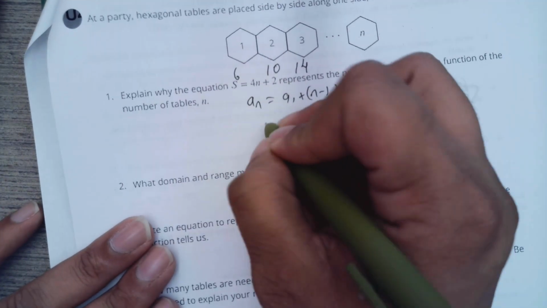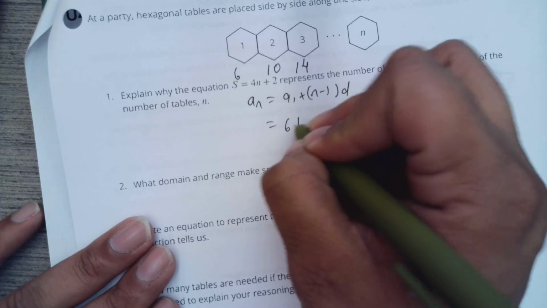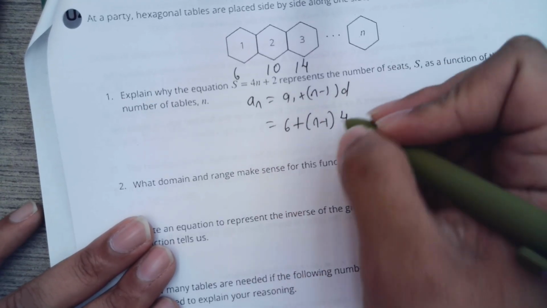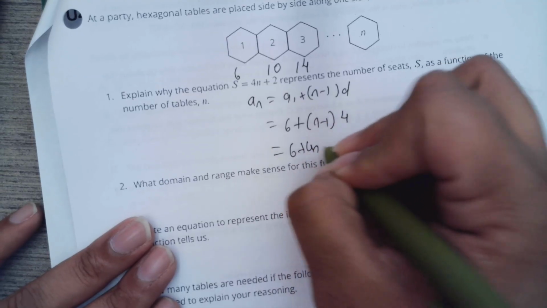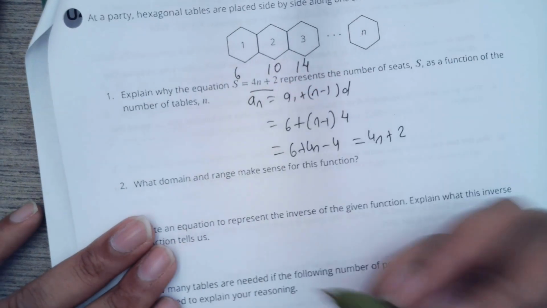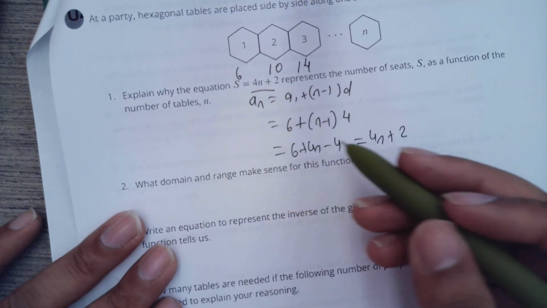But see, here's the thing. S of 1 is 6, right? Let's just keep n as it is. The difference is 4 each time. When you simplify this, you get 6 plus 4n minus 4, which is just 4n plus 2. That's what we have. Now, how would you check if that's the one without doing this? Just plug it in, okay?